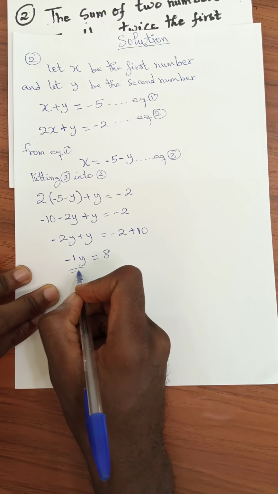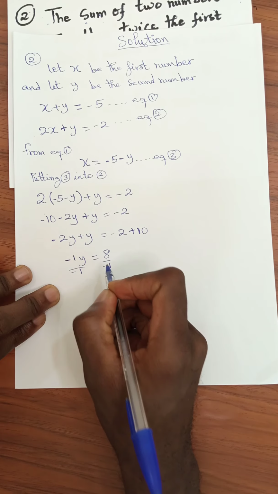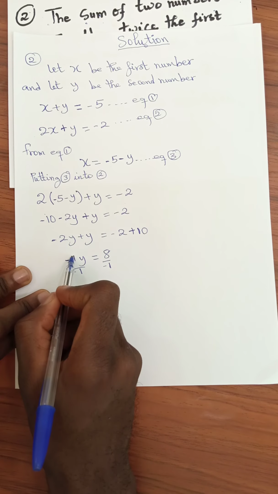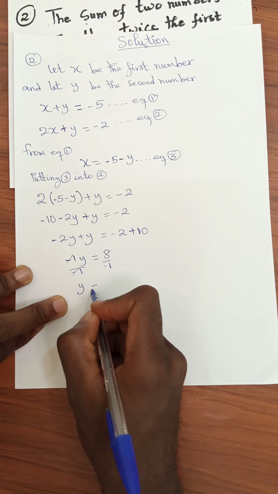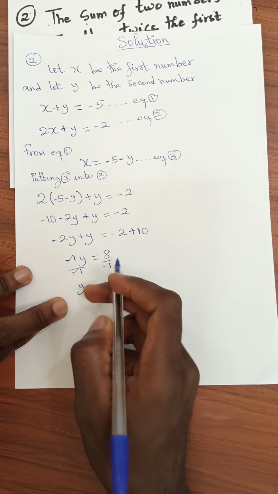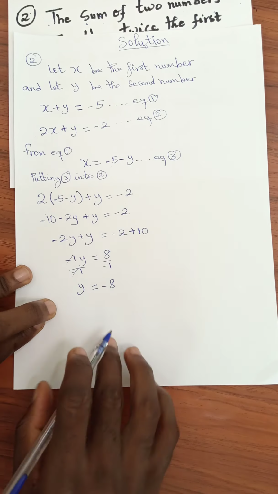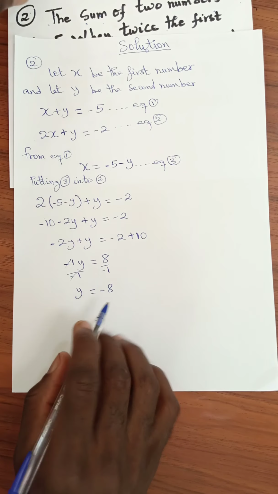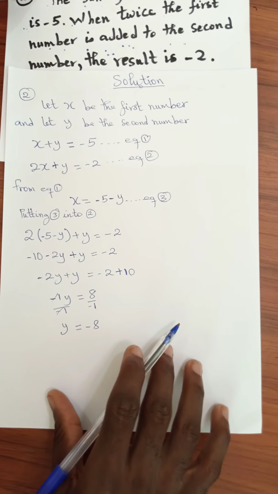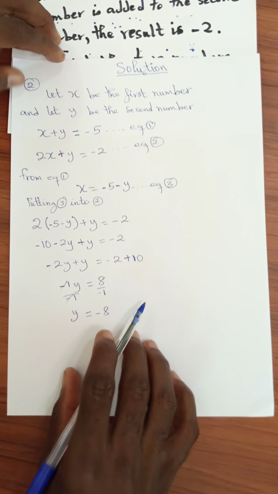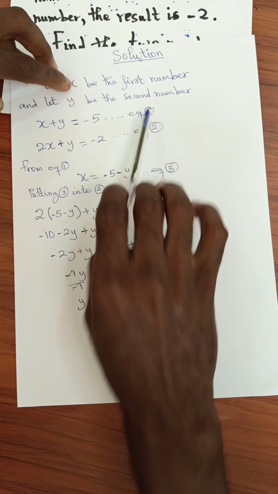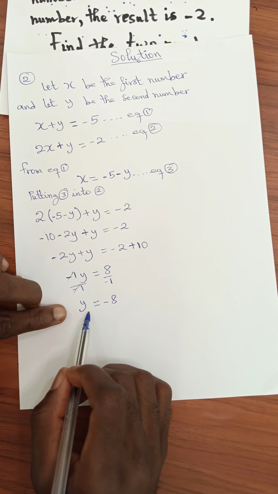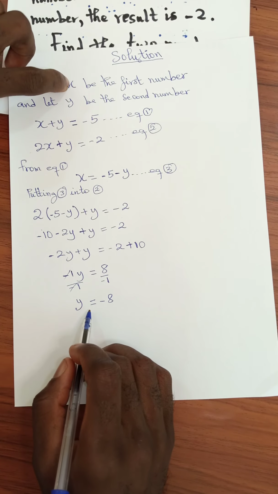I will divide both sides by negative 1, and when I divide both sides by negative 1, this will cancel that, giving me y is equal to, the negative will affect the 8, which is negative 8. I've been able to get the y, which I assume is the second number. Now we are looking for the first number, the x.